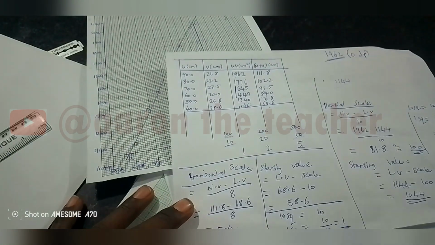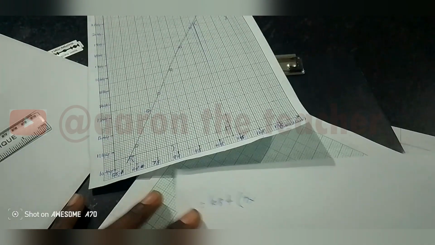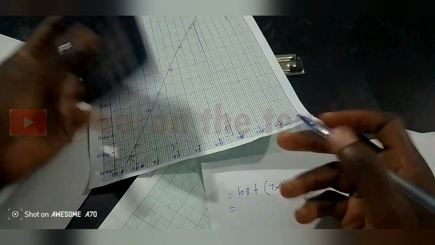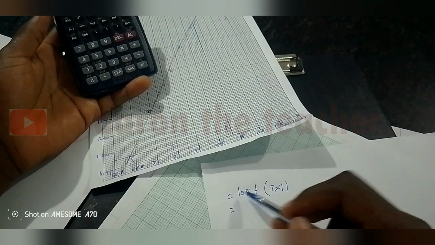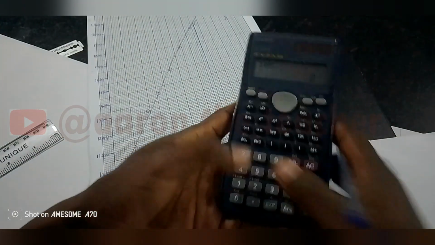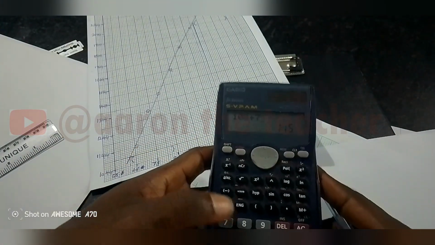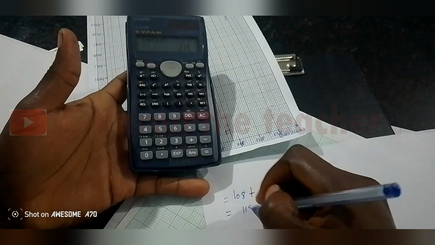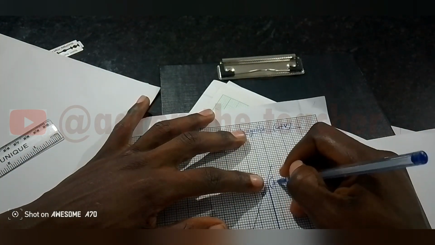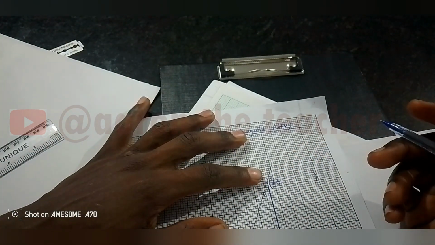We said one small square represents 1 on the horizontal, meaning I'm going to multiply times 1, giving us 108 plus, into brackets, 7 times 1, which is 7. So 108 plus 7, it is giving us 115. And that is the value which I'm going to put here as my x1.